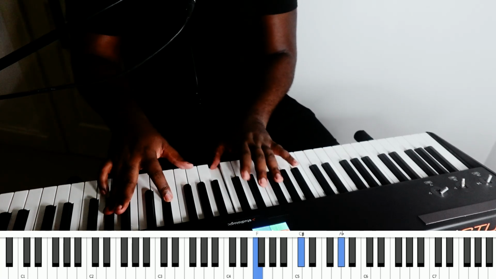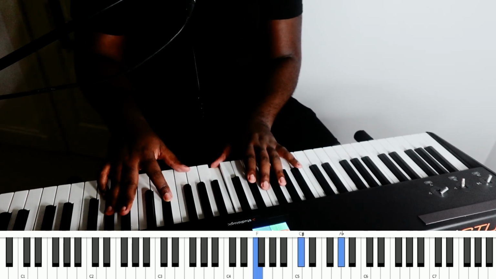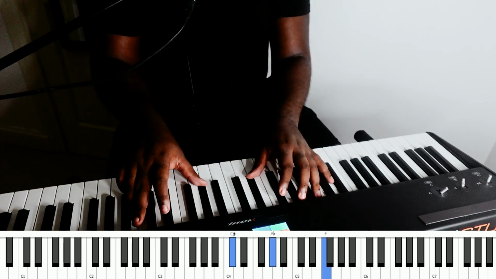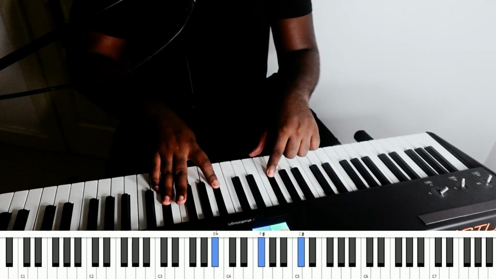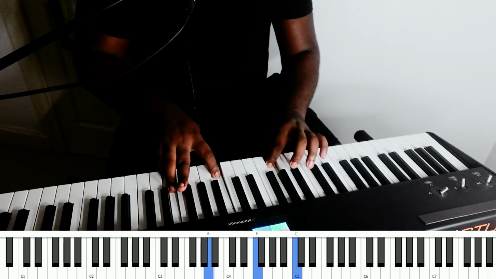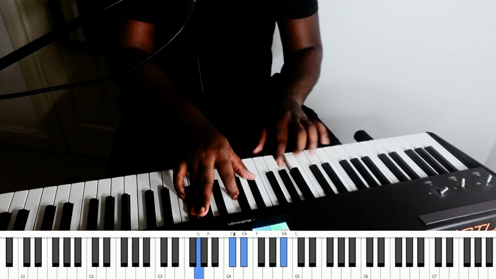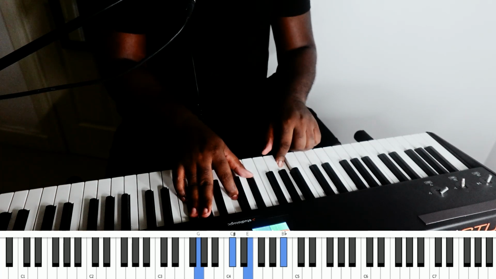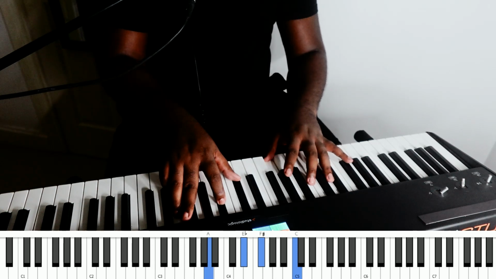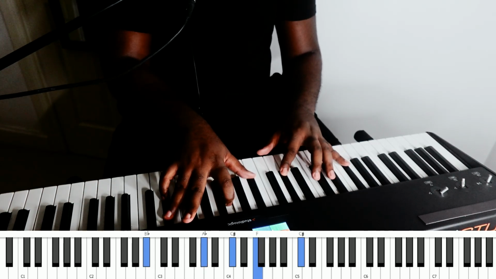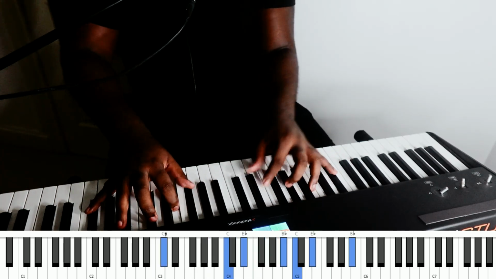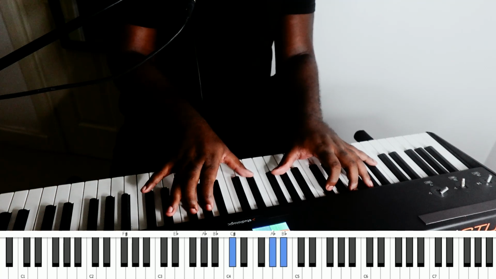So the first one is C sharp. Second one is C sharp inversion, the F sharp, F. Now we're going to go to the diminished chord, the C sharp diminished. Now we're going to go to the E flat diminished and back to the C sharp with the 6 on the bass. Again.